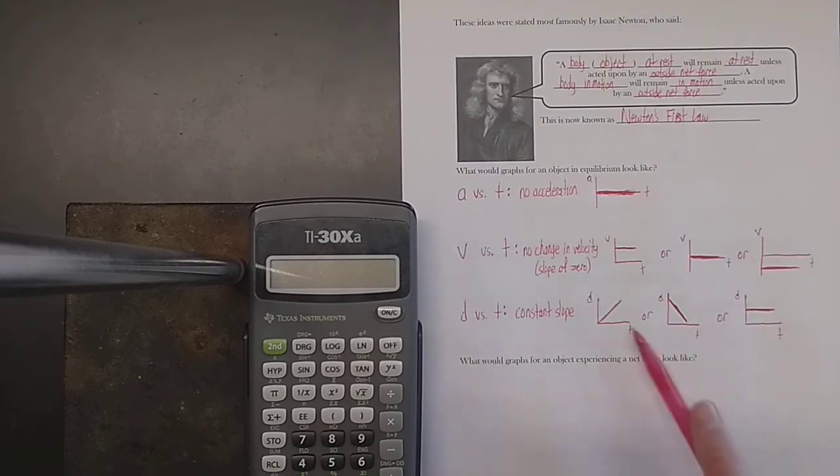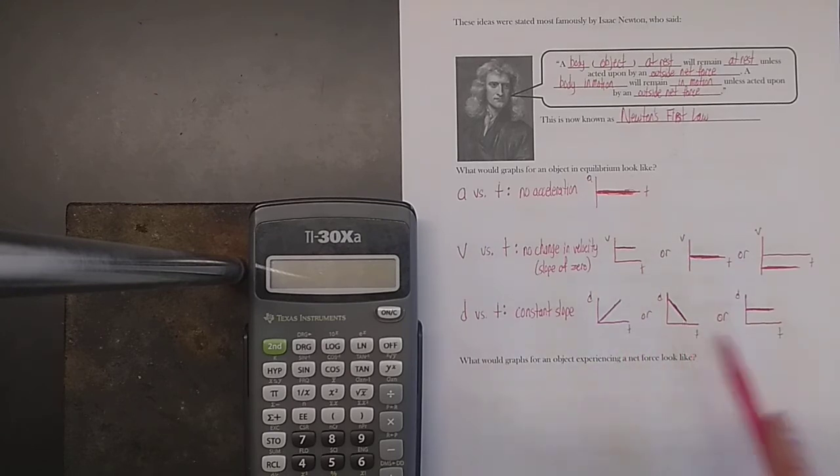Okay, I have a positive slope here. I have an object moving forward. I have a negative slope here, an object moving backward. I even have an object, this is still a constant slope. It just happens to be a slope of 0. This is an object that is at rest.